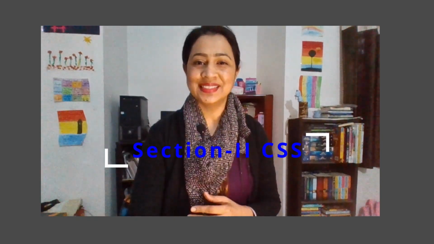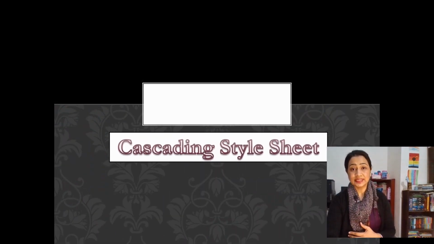In our learning journey of web development using HTML, CSS and JavaScript, today we are going to start with section 2, CSS. CSS stands for Cascading Style Sheets.